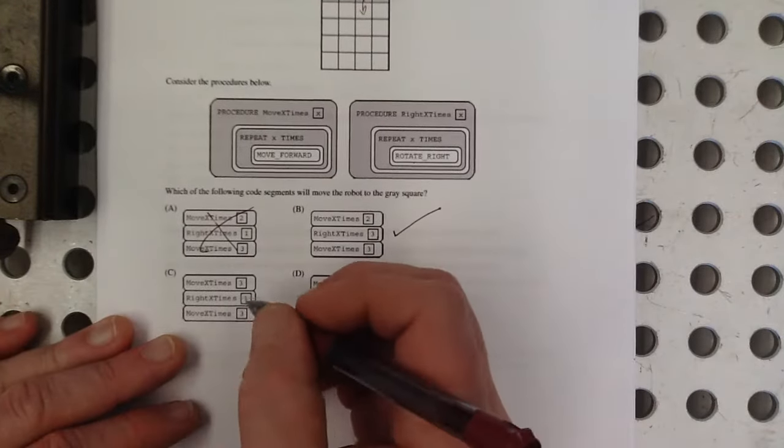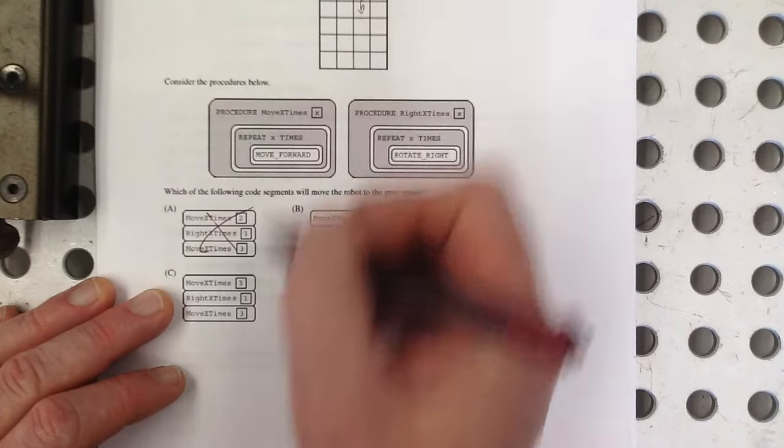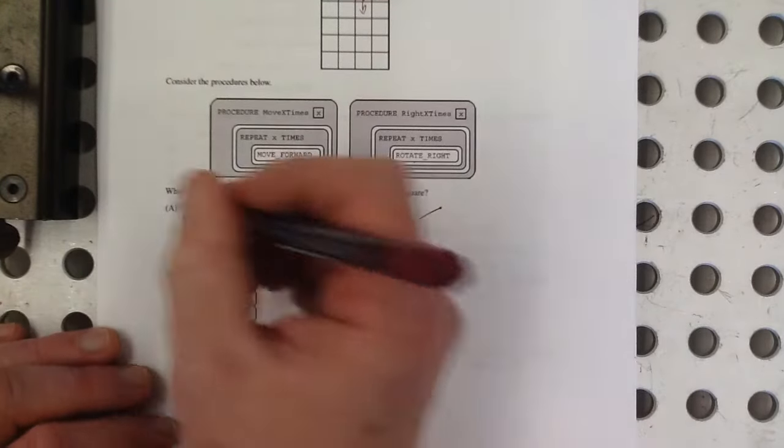Let's just make sure these other ones are wrong. Move x times 3, and then right, that's not right because we only want to go forward 2. Same thing here. So B is the right answer there.